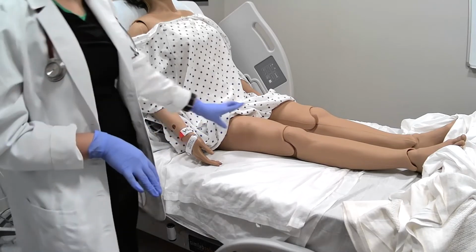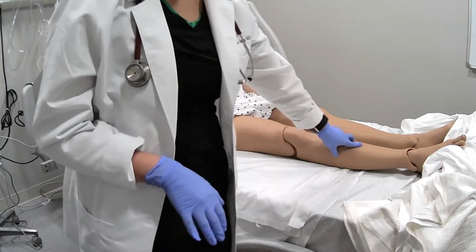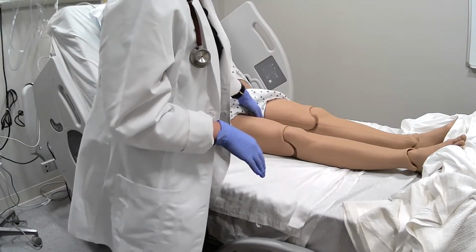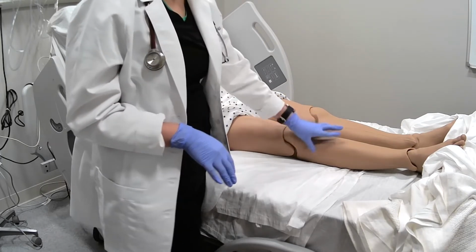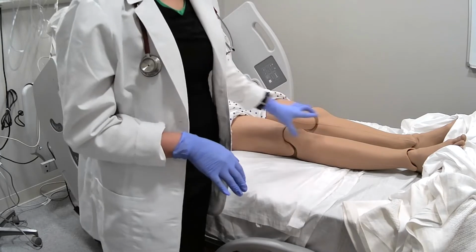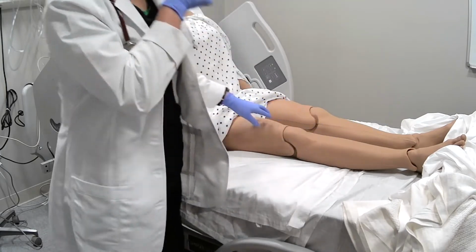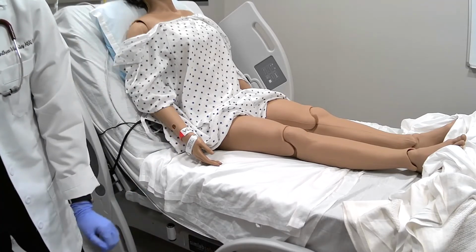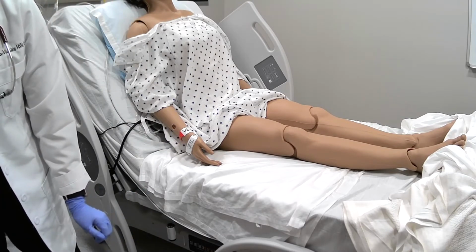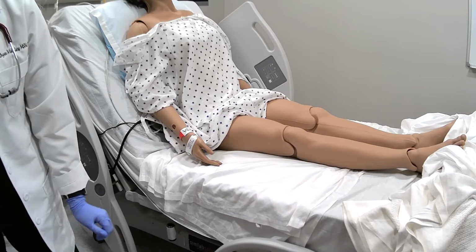You're also going to be assessing for sensation, okay? So you're going to be asking the patient, do they feel when you're touching them in a certain place on the feet, the hands, you're assessing that sensation. Skin integrity.